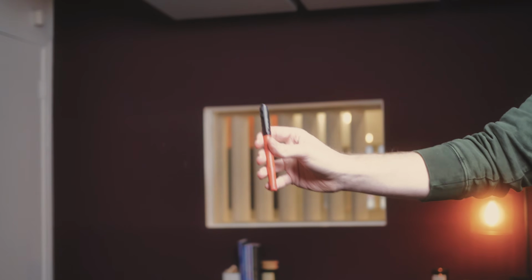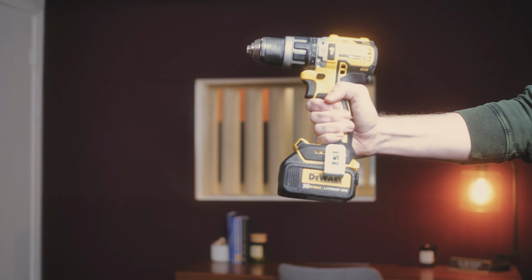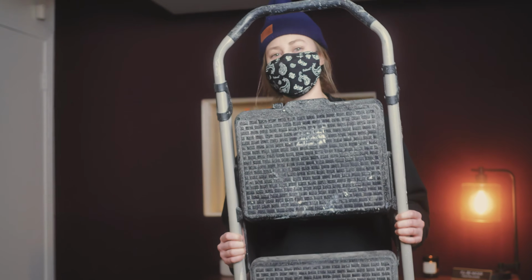You won't need too many tools. A tape measure, a pencil, a marker, a stud finder. If you don't have a stud finder, you can drill a few holes in the ceiling or knock on it to locate all the studs and find where they are. A few different drill bits, 1/8 inch and 1/4 inch, along with a drill, and then a flathead screwdriver, a step stool or ladder, and a friend.